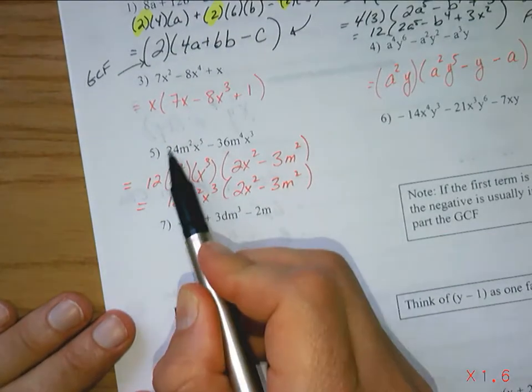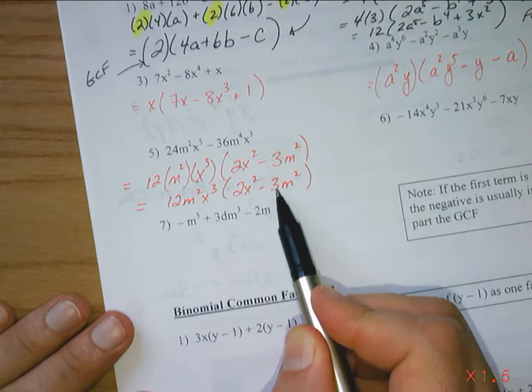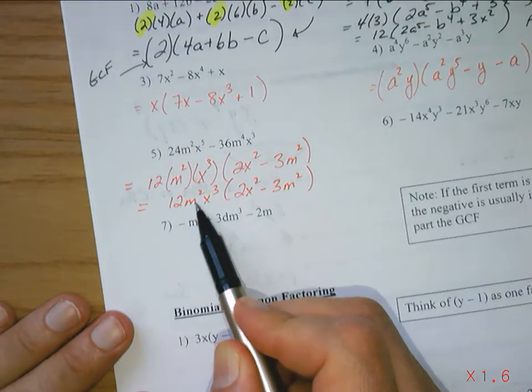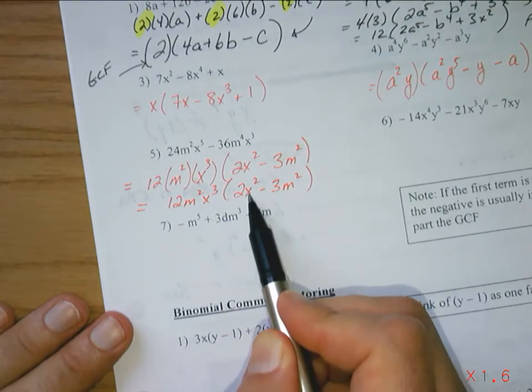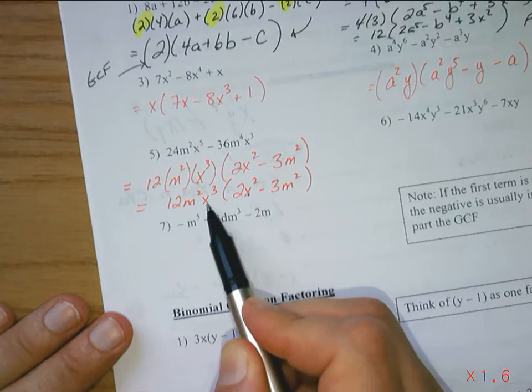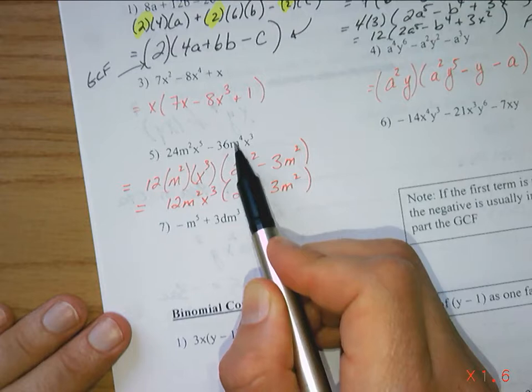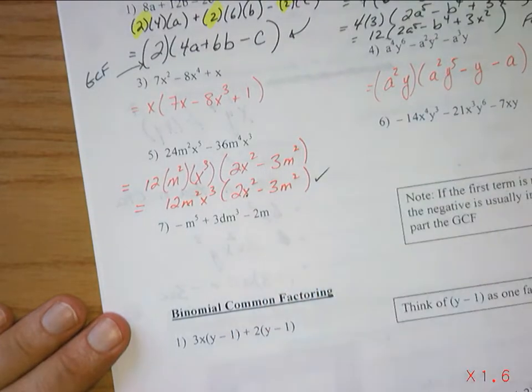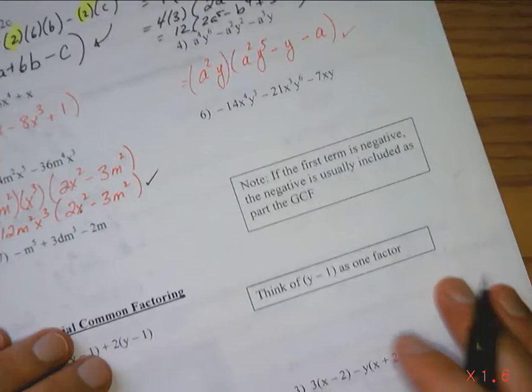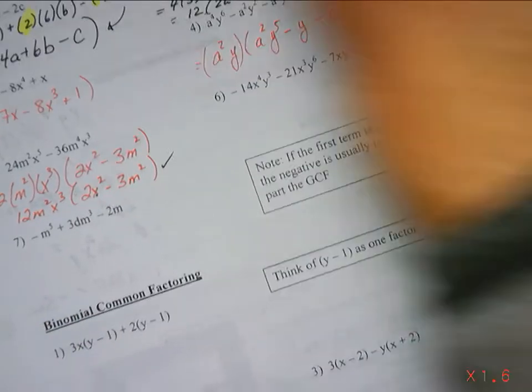12 times 2 is 24. 12 times 3 is 36. mx cubed times x squared is m squared x to the 5. m squared times m squared is m to the 4, x to the 3. It works. They're getting more interesting. You're going to have to spend some time with these.